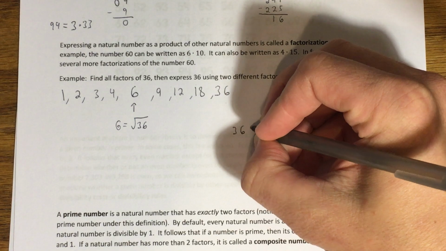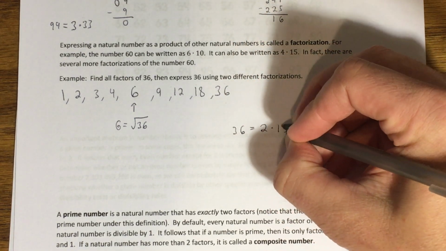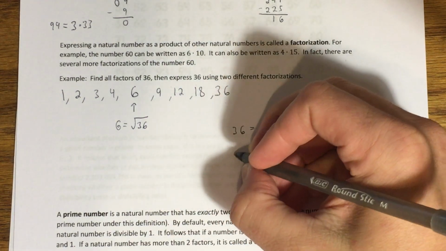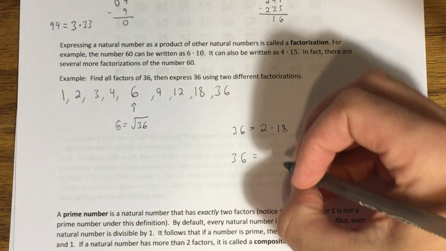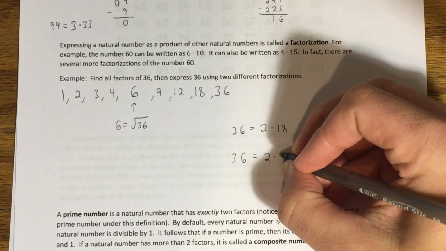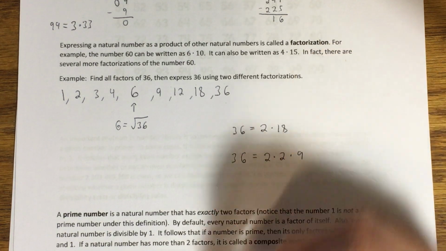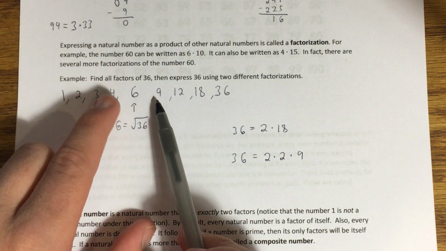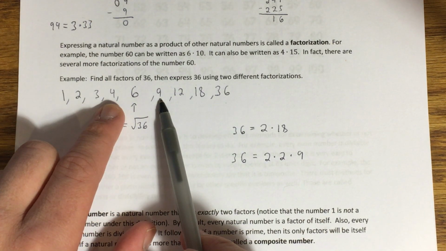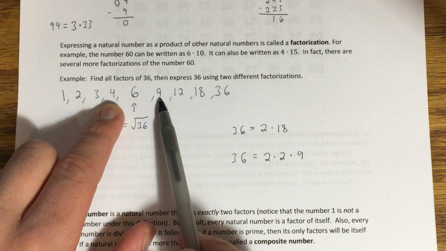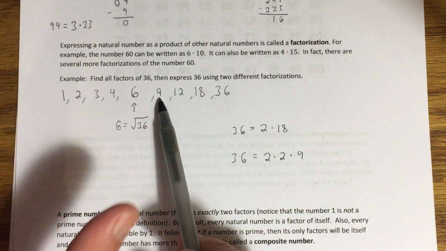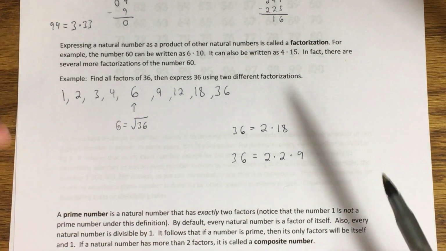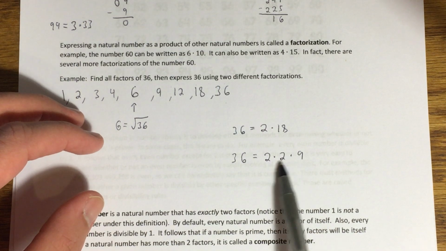So for example, 36 can be written as 2 times 18, right? There's no problem there. Notice also 36 can be written as 2 times 2 times 9. Where did I get that from? Well, I know that 4 times 9 is equal to 36. That showed up in my list of factors here. But 4 can be broken down into its own factorization in that process. So instead of writing 4 times 9, I could have also written 2 times 2 times 9. This is the same thing.